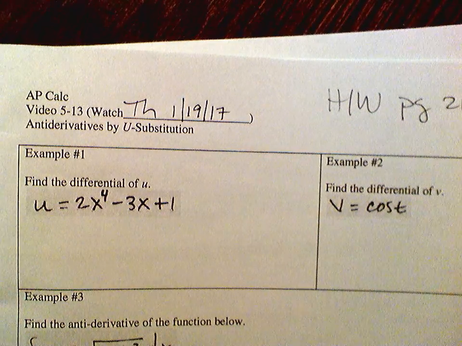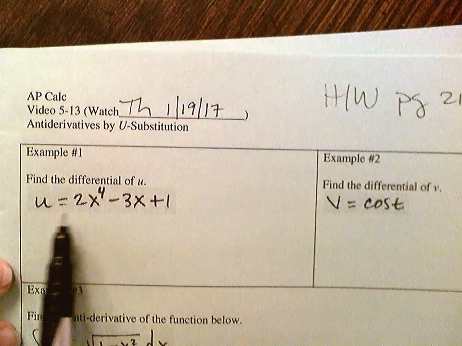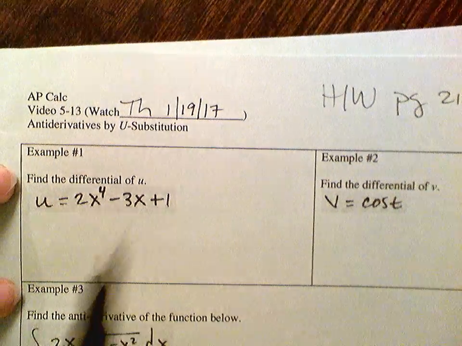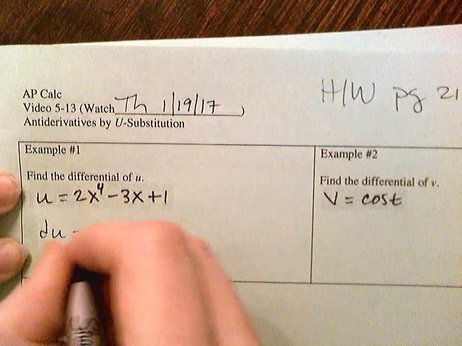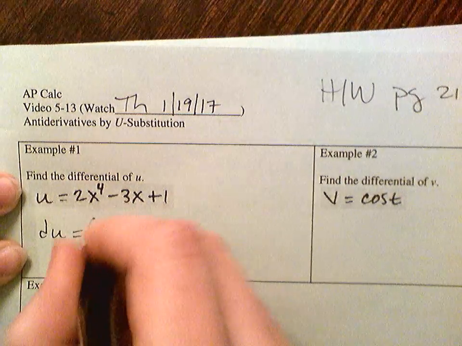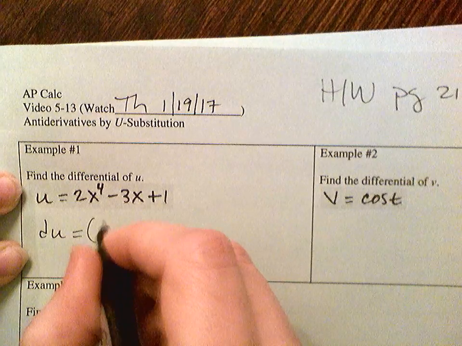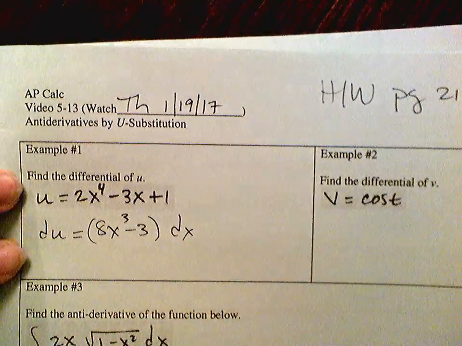So first we've got to find the differential of u. Okay, so if u is equal to this, the differential is this. It's just du, this is how you find a differential. You just go du equals, and then you take the derivative of this. So it's 8x to the third minus 3, and then you do dx at the end.